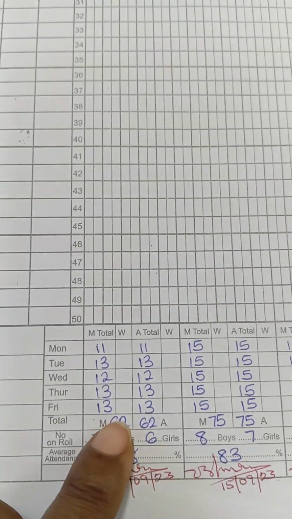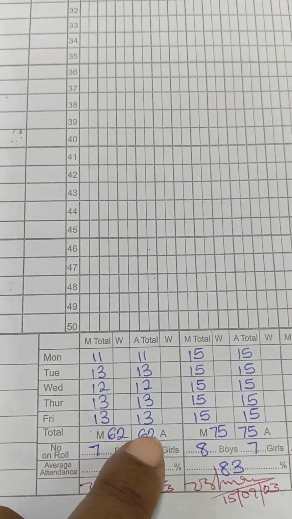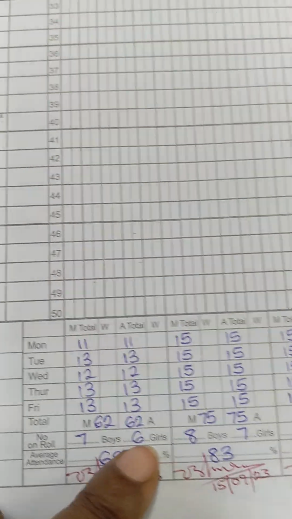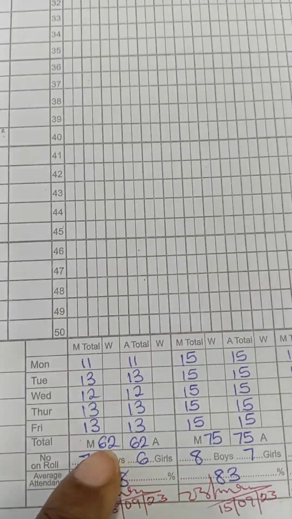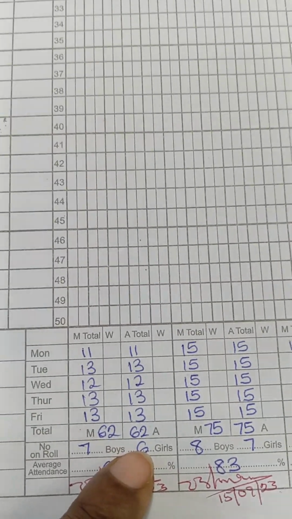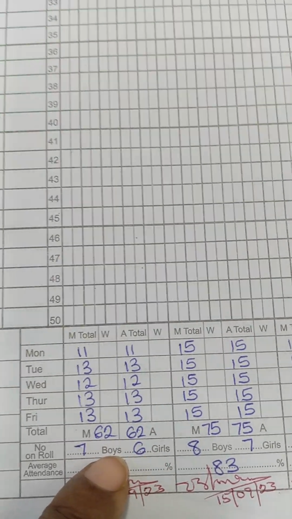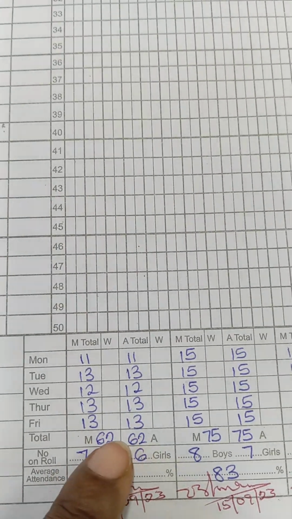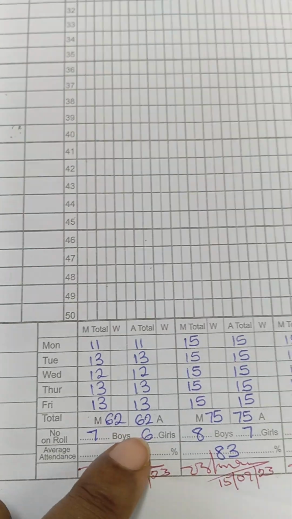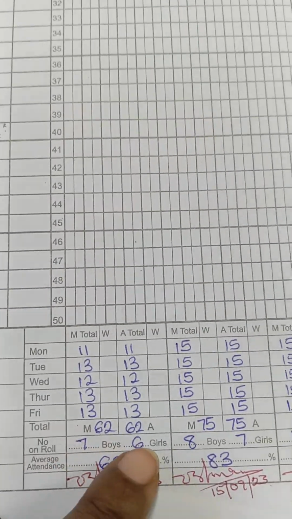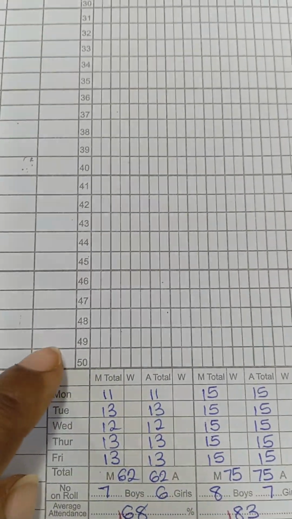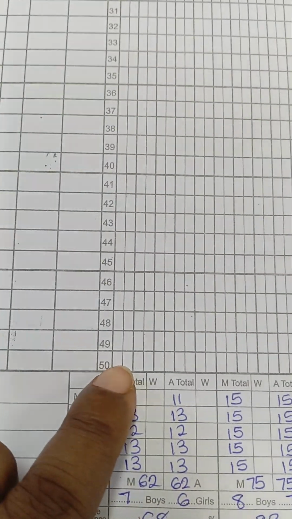So we add this 62 with this 62, get a particular number, and multiply it by 100. Then divide it by the addition of these two numbers times 10. I'll say that again: the addition of 62 and 62, times 100, divided by the addition of 7 and 6, times 10. That 10 signifies that in a week, a child must be in school 10 times.